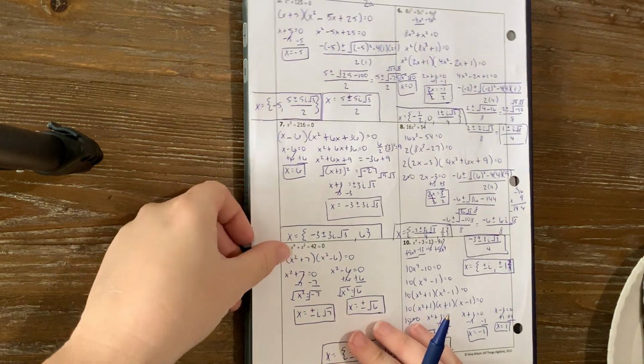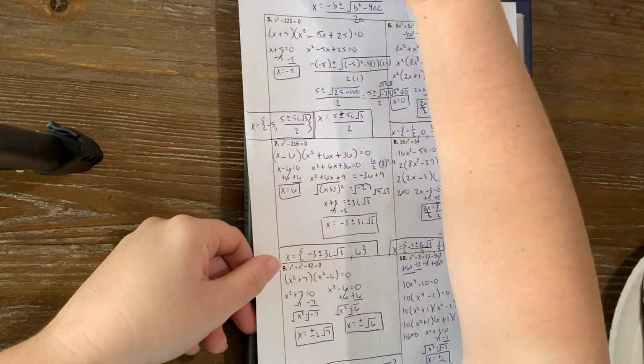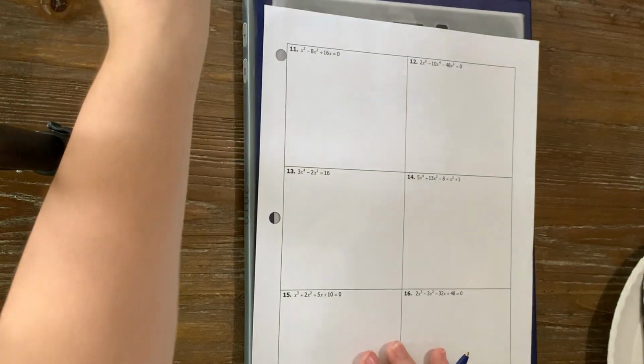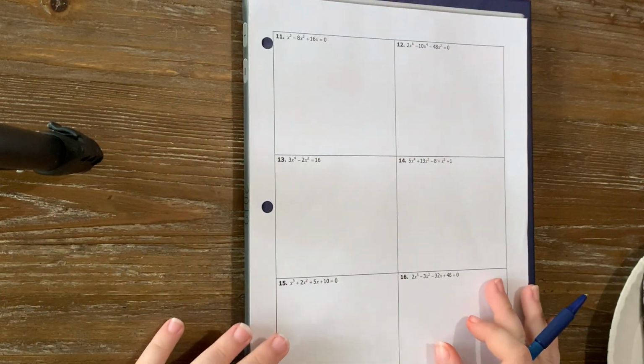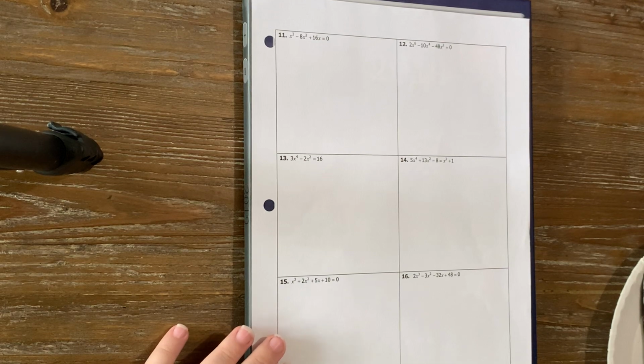Okay? All right, we just have a few more problems. We have this other sheet just to get some more practice with it. Okay, I want to make sure that you see every type of problem.